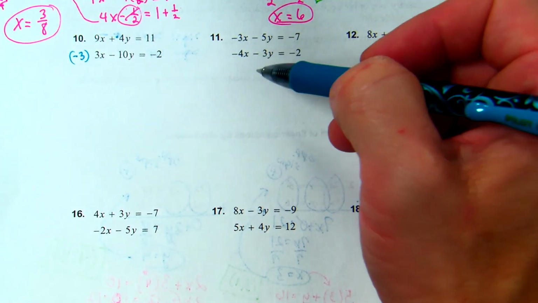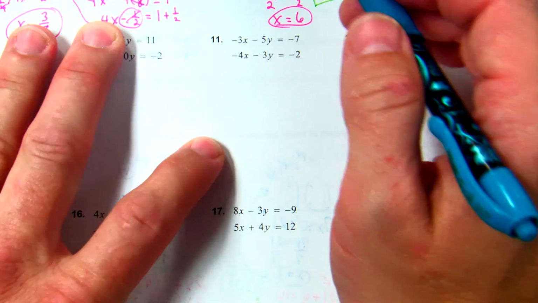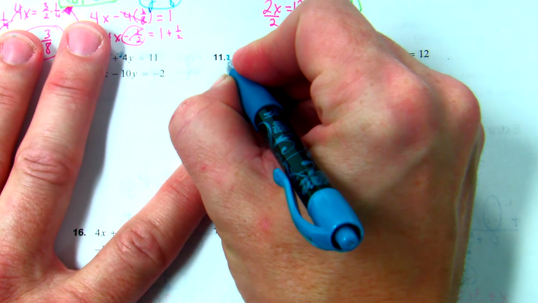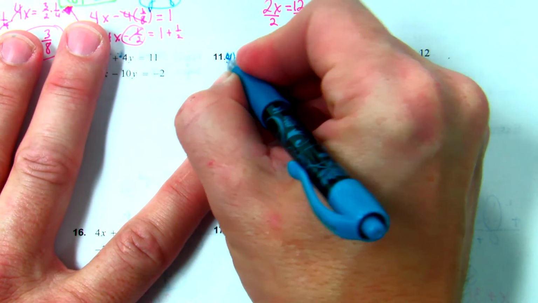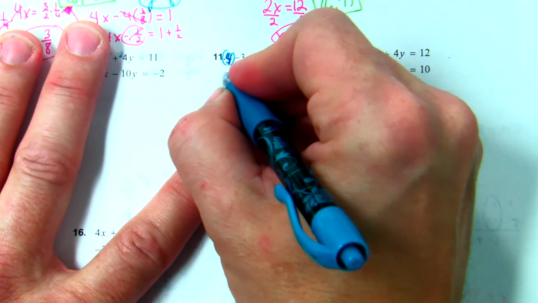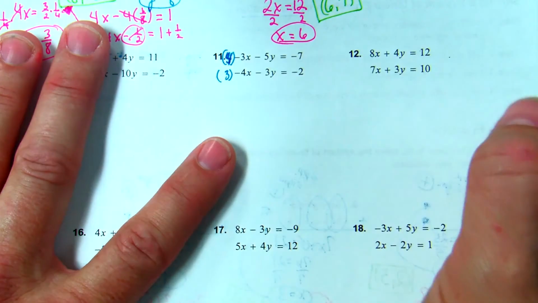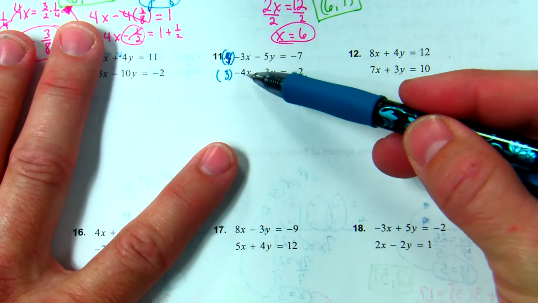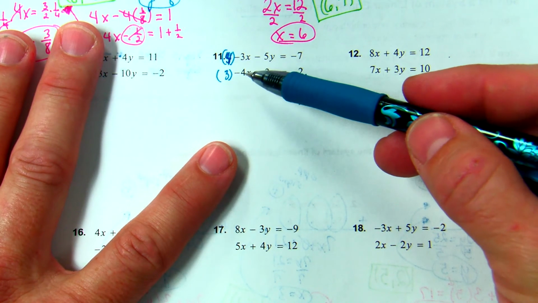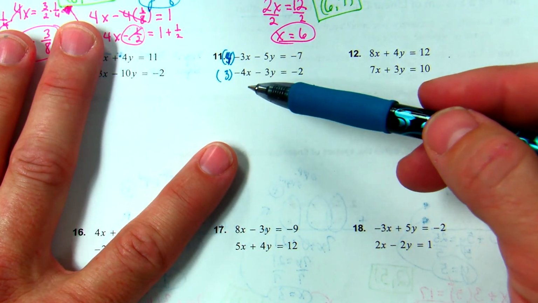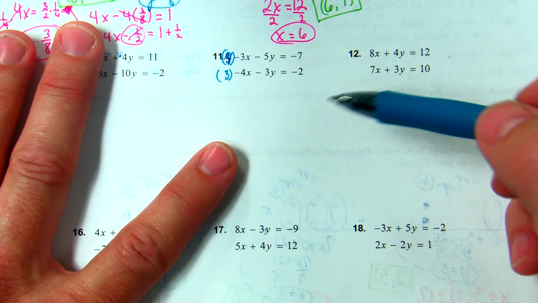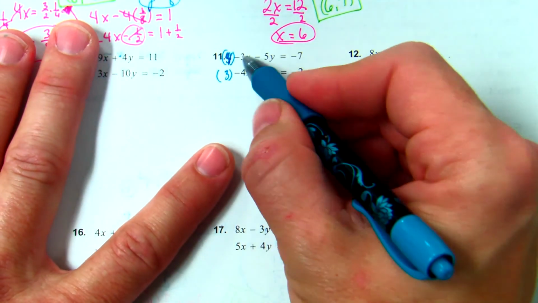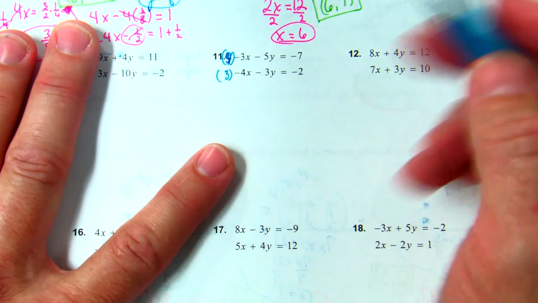They're both factors. So if we're going to use the x term here, we can multiply by 4 on the top, and multiply by 3 on the bottom. And that would give me a negative 12 and a negative 12 on the bottom. Do we want negative and negative? That's fine. We can do that because then we'll show the example of subtracting. So let's multiply the top one by the 4, the bottom one by a 3, and that will give us the same coefficient for x.